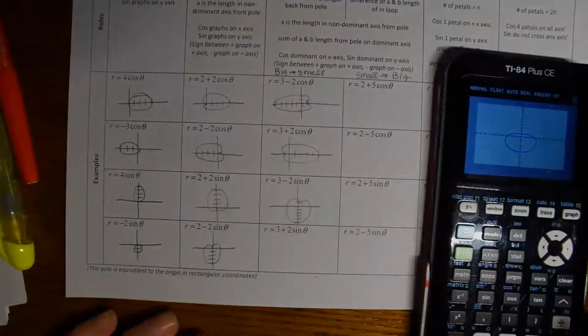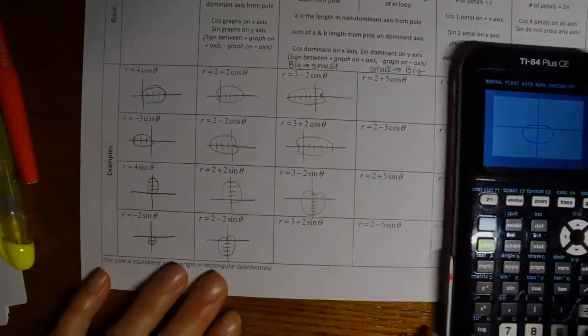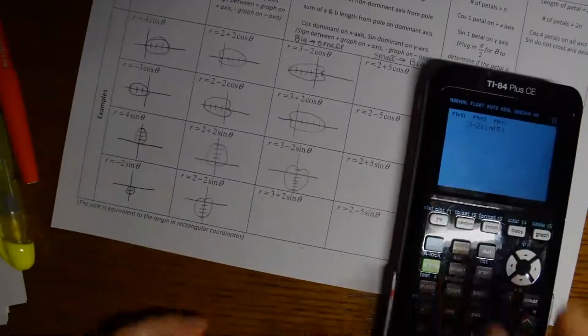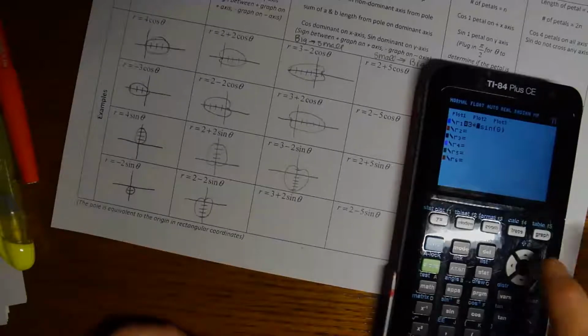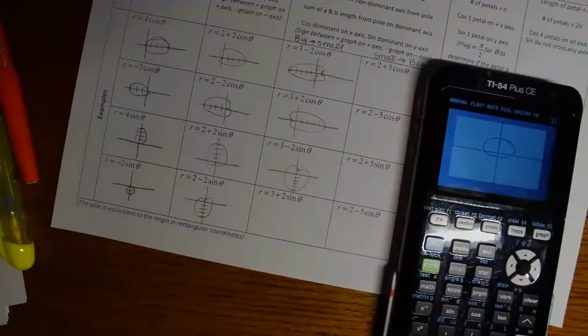Now I can't help but notice it's just like this one. When sine had a negative, the big part was on the bottom. So this is a positive. Do you think the big part's just going to be on top now? You already guessed that? You did, didn't you? Let's go look. And there you go.